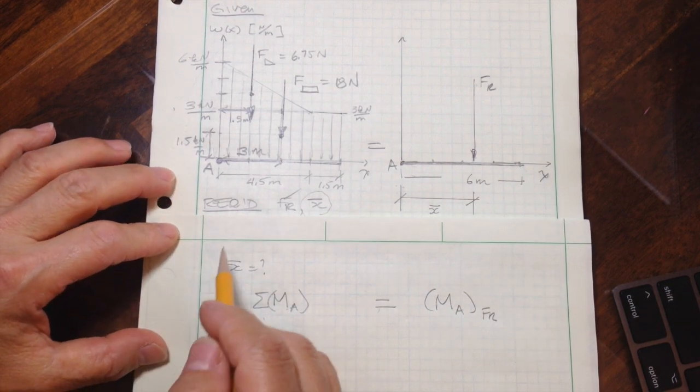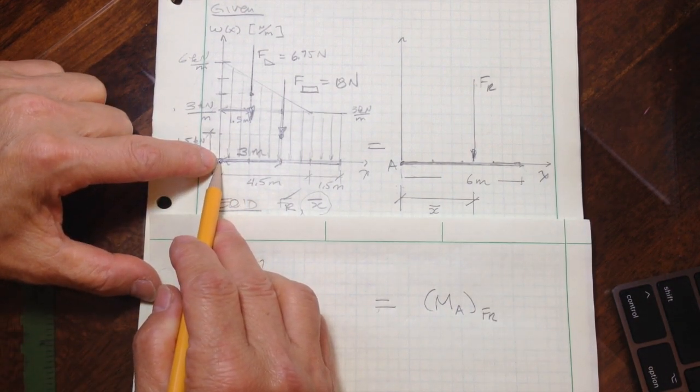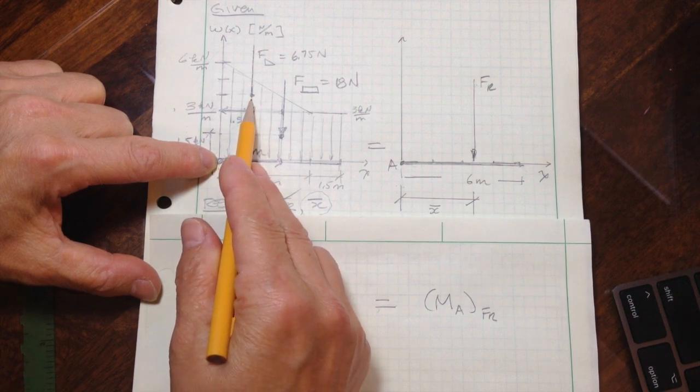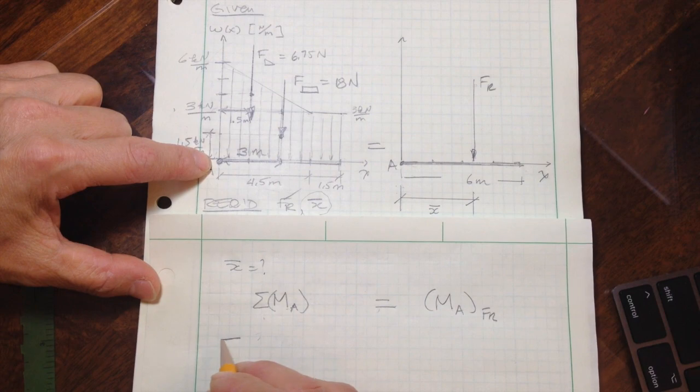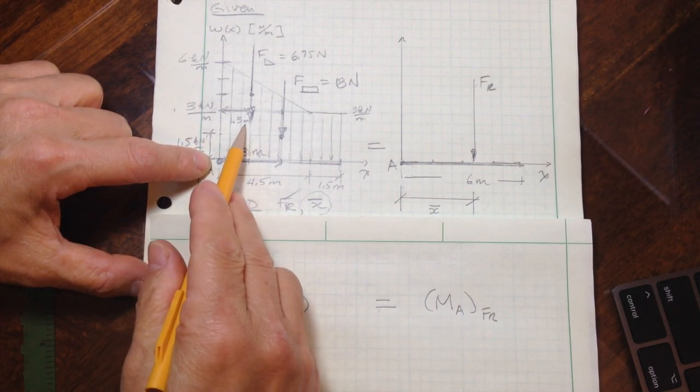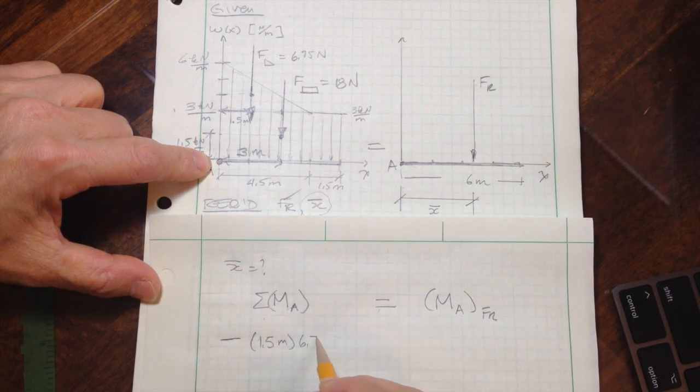So let's do that. Moment of the 6.75 newton force about point A would be a negative 1.5 meters times 6.75.